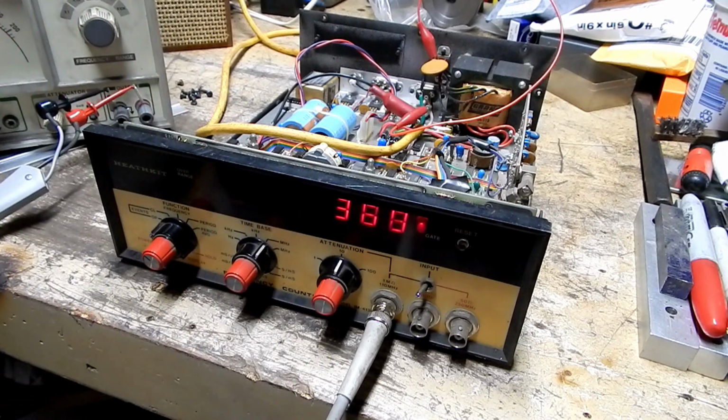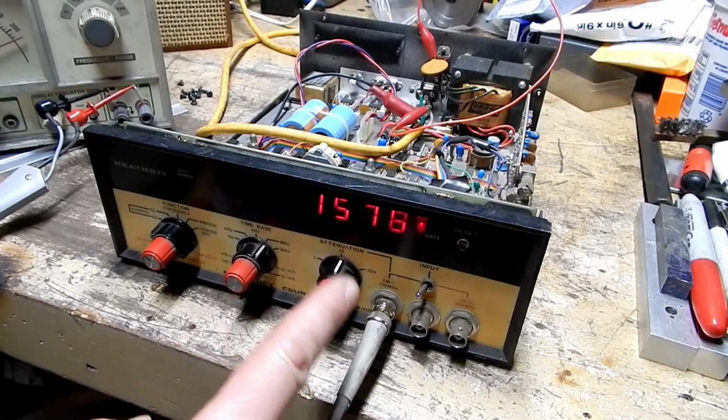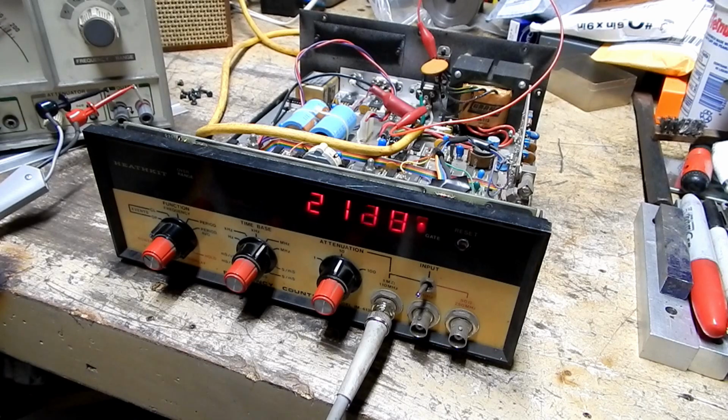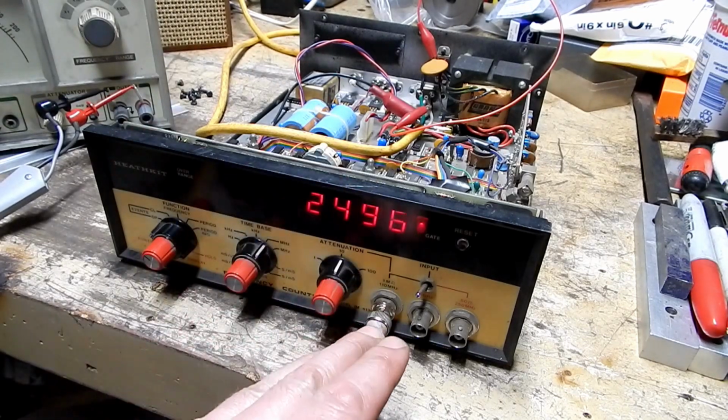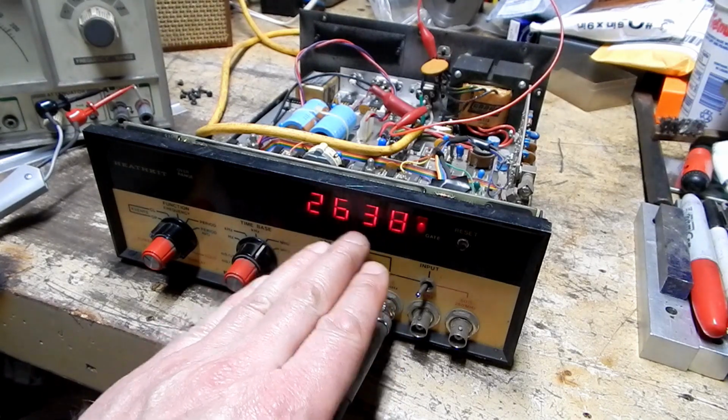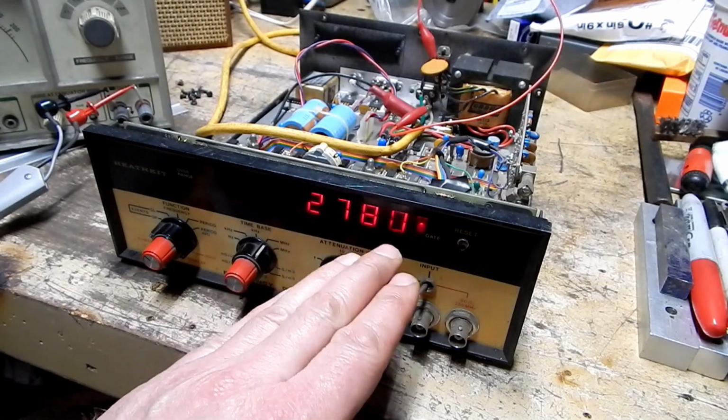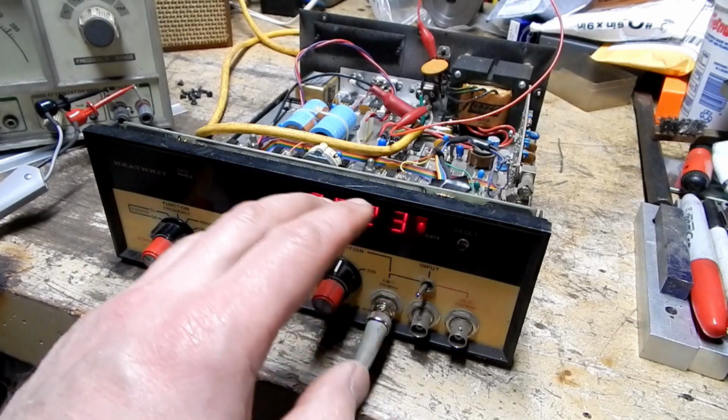And now I'll reach over and turn up the frequency on the generator, and you can see the rate at which it's counting speeds up. So that tells me that it is getting an input from the generator, and it's able to count the pulses coming out of the generator.